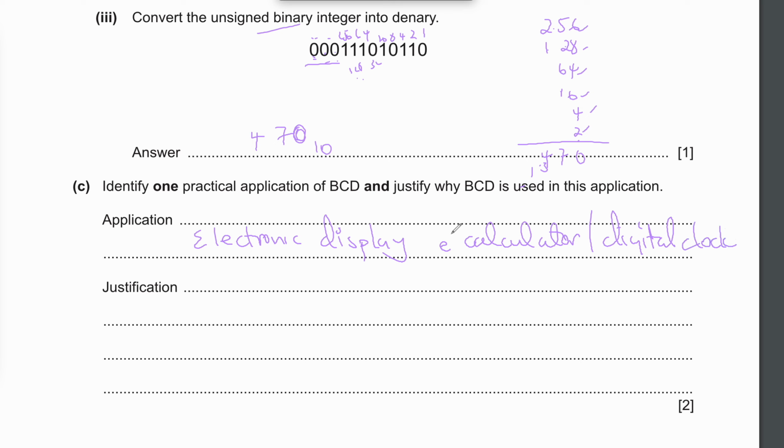When we talk about BCD being used in this, we're talking about representation like time. Time is going to be presented, let's say it's 8 o'clock in the morning, it's going to come through like this. This is how my 0 is going to be structured, and this is how they're going to show us that it's 8 o'clock in the morning.